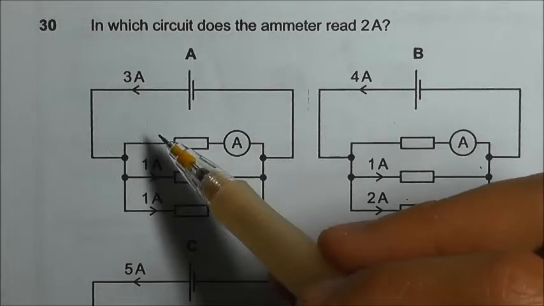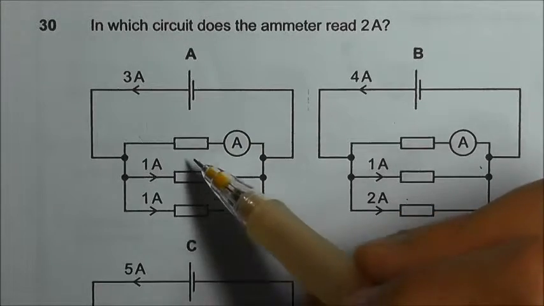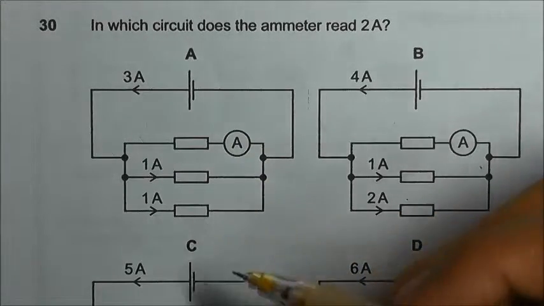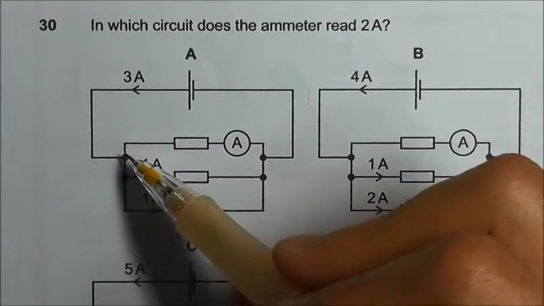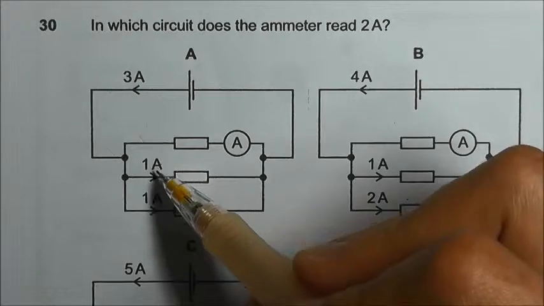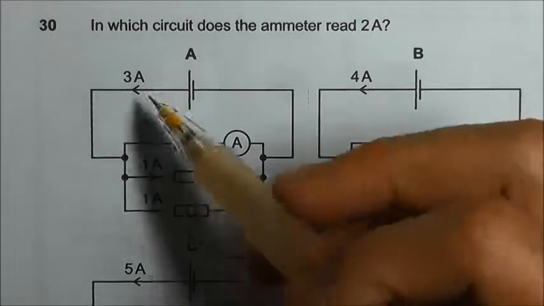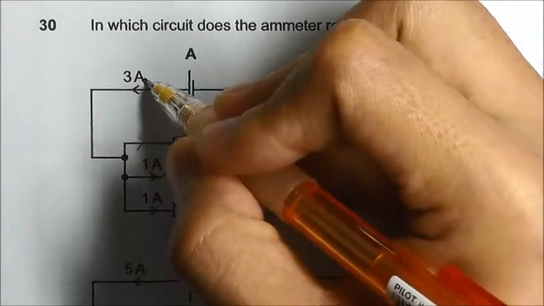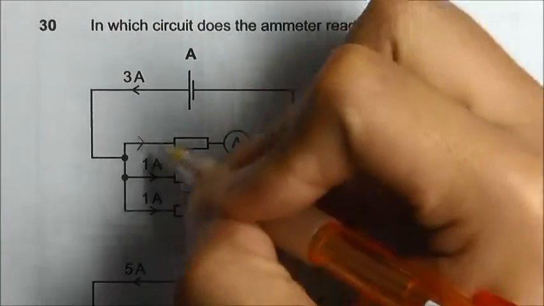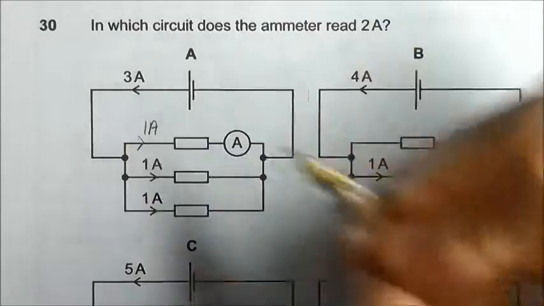How the current will be split up depends on the resistance in each branch. Now let's look at option A. 3 amperes comes in, so I have 1 ampere here and 1 ampere here. So the current in the last branch has to be 3 minus 1 minus 1. That will give us 1 ampere.